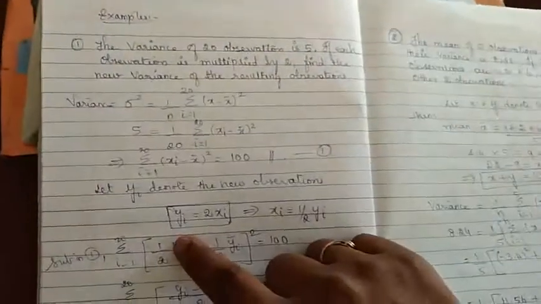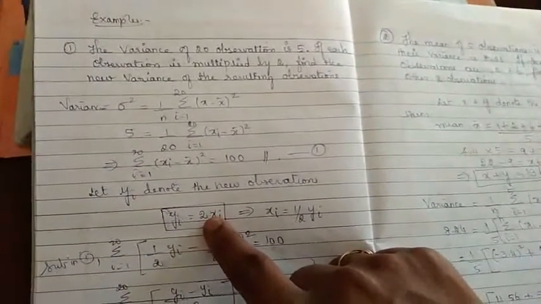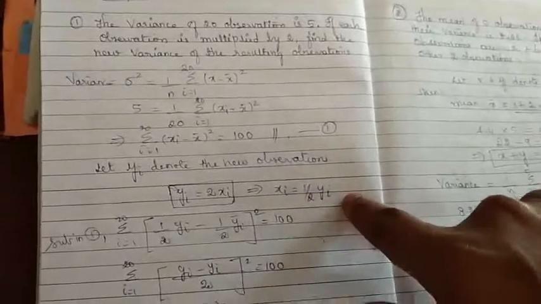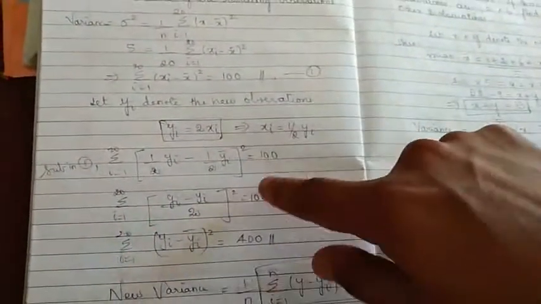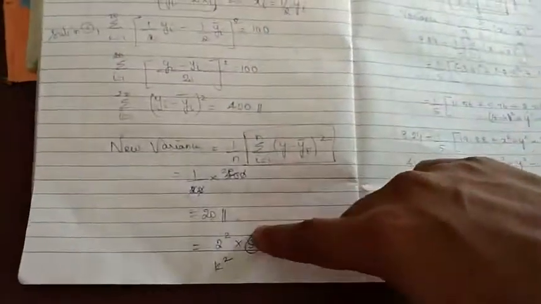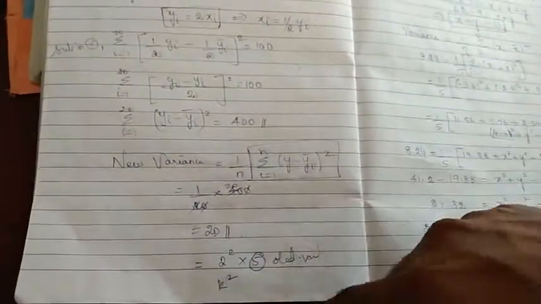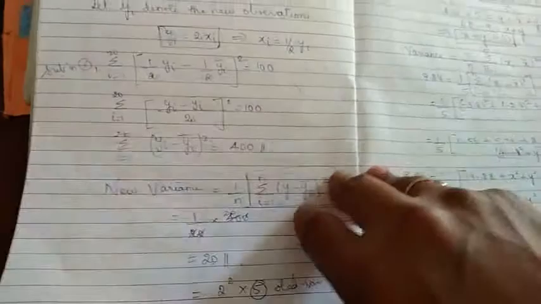Now the new variable is 2 times xi. Each variable is multiplied by 2. So xi is nothing but 1 by 2 y. So in this place we will replace it with y. We got yi minus y bar the whole square. Now again substitute in the variance formula, we will get the answer. If it is asked in 1 mark, you can directly give the answer, right?